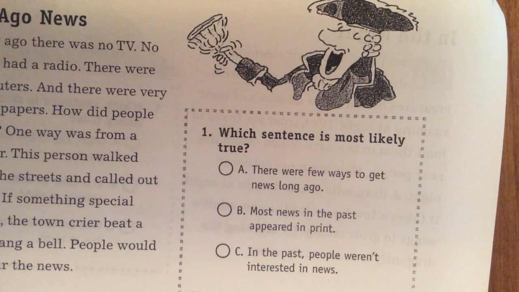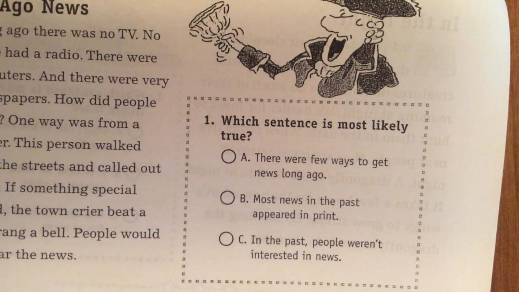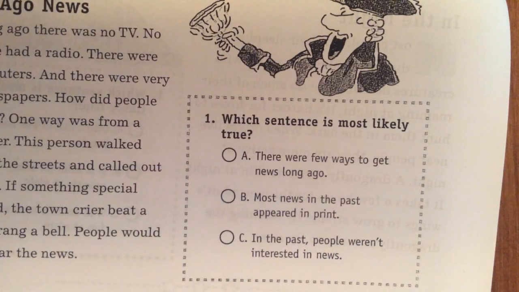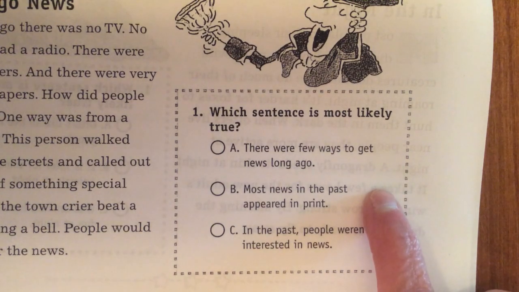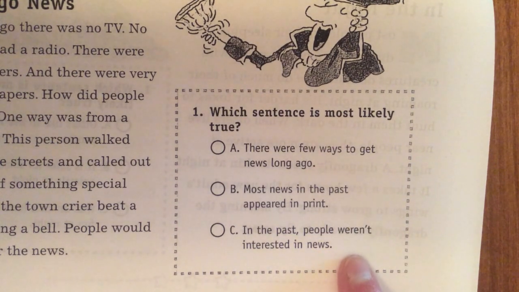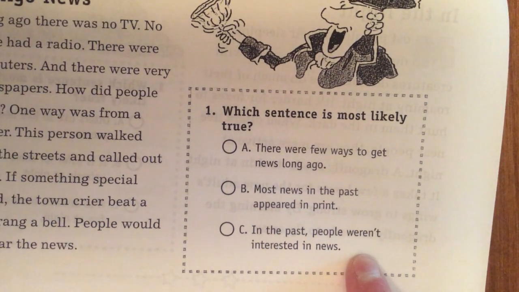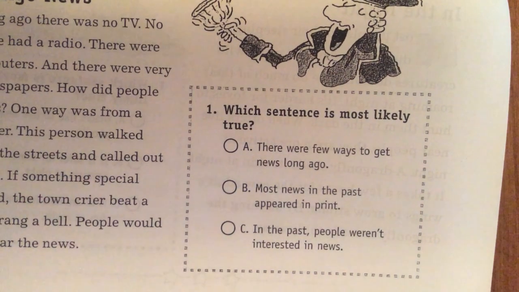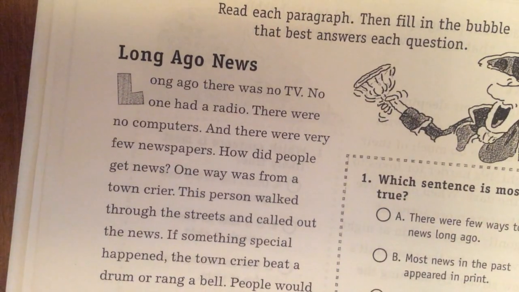Okay, so which sentence is most likely true? There were few ways to get news long ago. Most news in the past appeared in print. In the past, people weren't interested in news. Okay, so which one do you think is true after reading that paragraph?